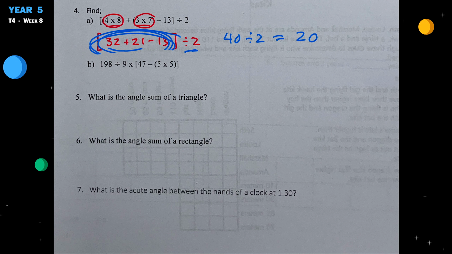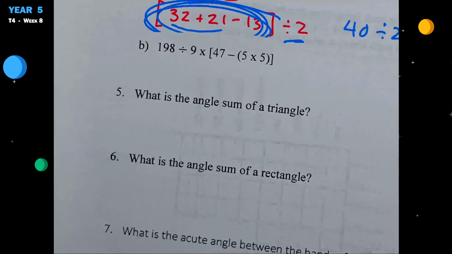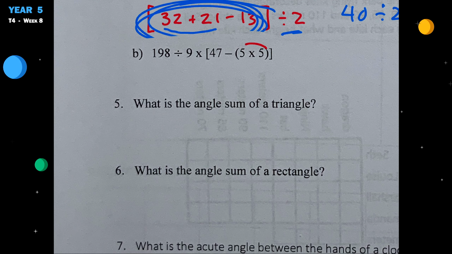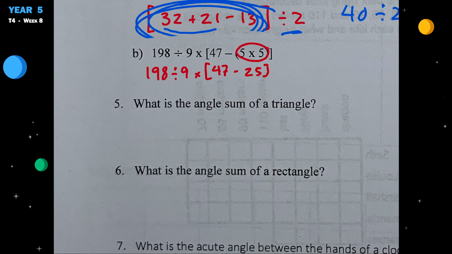Now the next part you're going to do by yourself, I think. Again, we go to the innermost bracket, and you're going to get 25. 47 take away 25 in brackets, and then you've got 198 divided by 9 times. 47 take away 25 would be 22. So this whole thing turns into 22. Now you have to do that first and then times it by 22. You can get the answer.